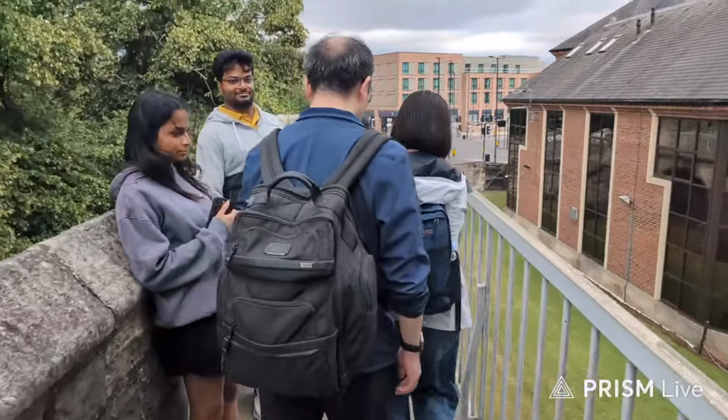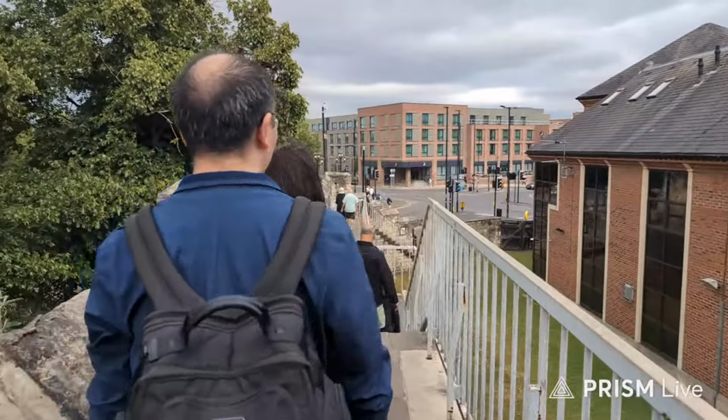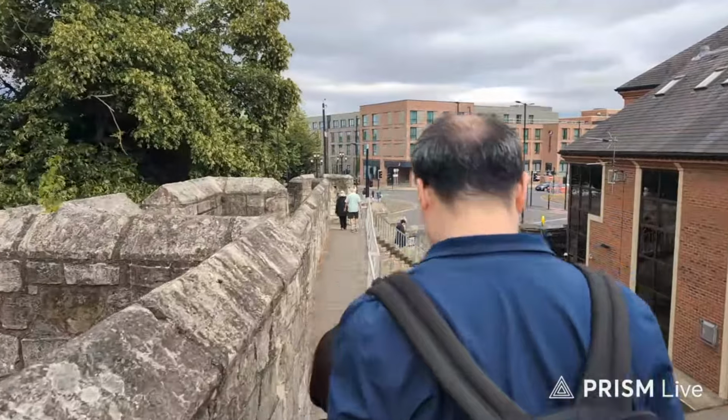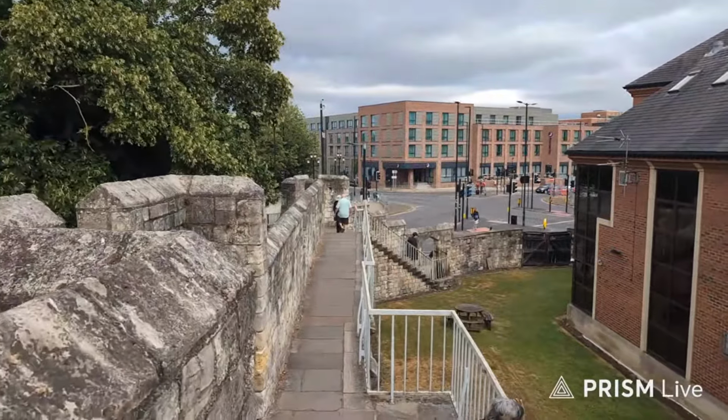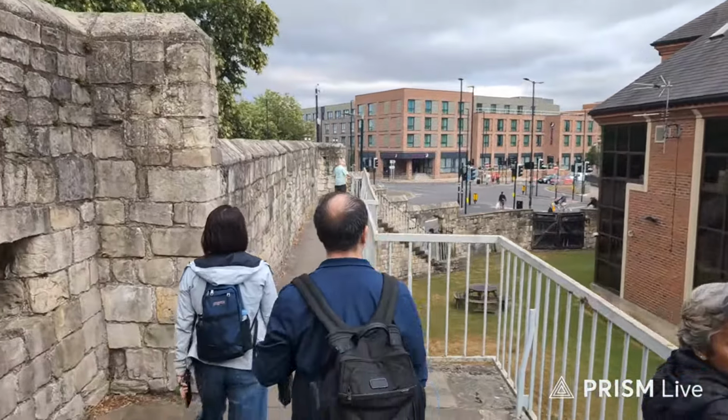So this is where we're about to leave the walls, and there's a very simple reason for why the walls stop here, and that's because throughout the medieval period, from William I, from William the Conqueror, indeed, this area around here, which was very low-lying, was completely flooded.